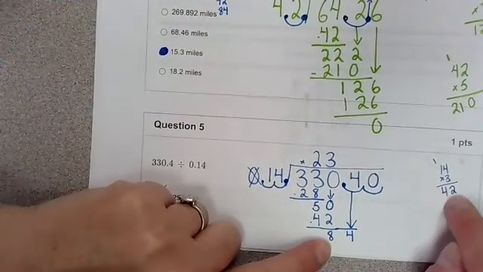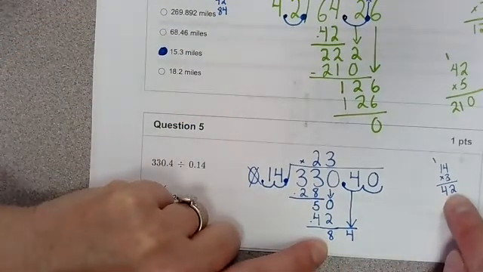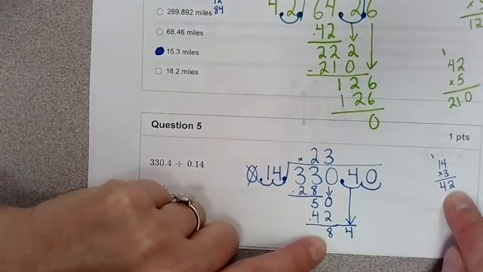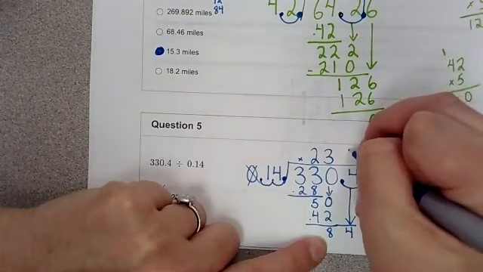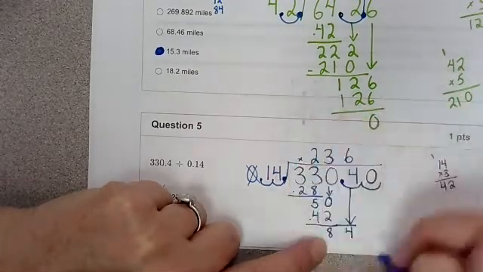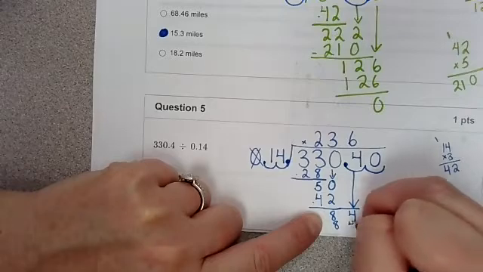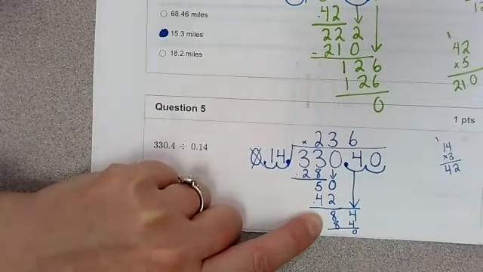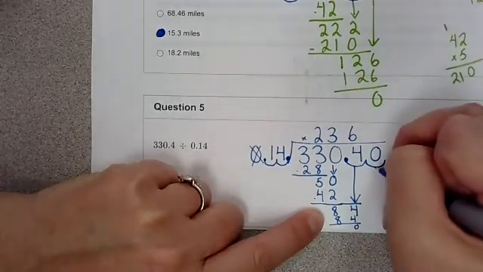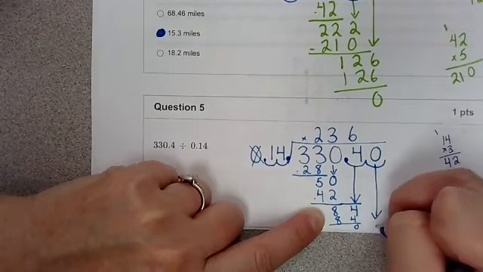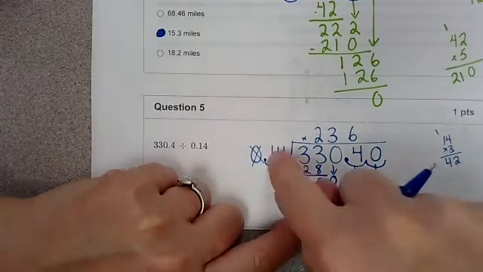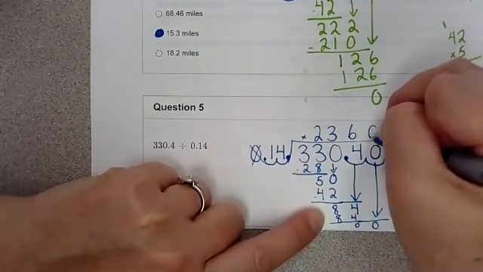Well, guys, if there was 3 and 42, I can just double that to get 84, right? So that means there are 6. 6 times 14 is 84, and when I subtract, I get a 0. Do not forget, you got to bring down that last 0, and then you got to play with it. 14 goes into 0, 0 times.